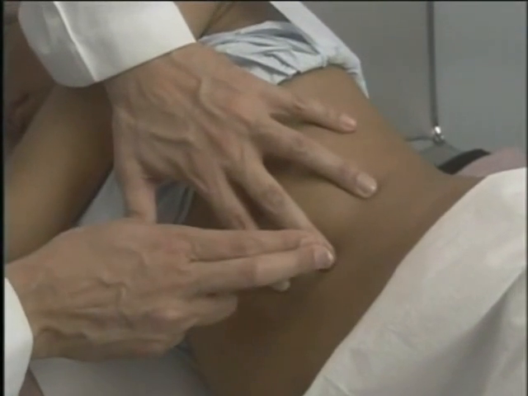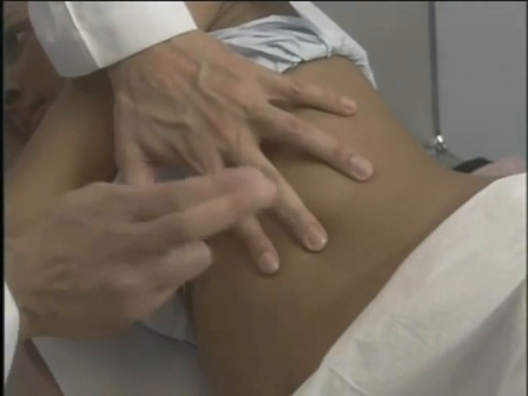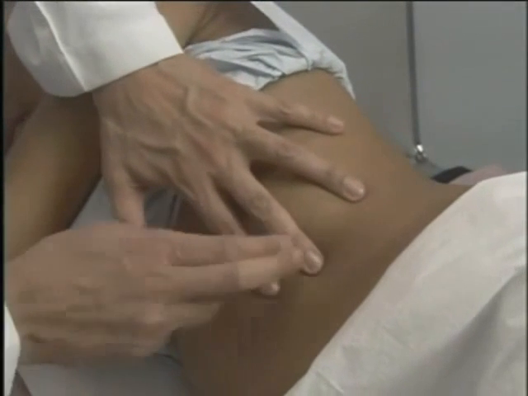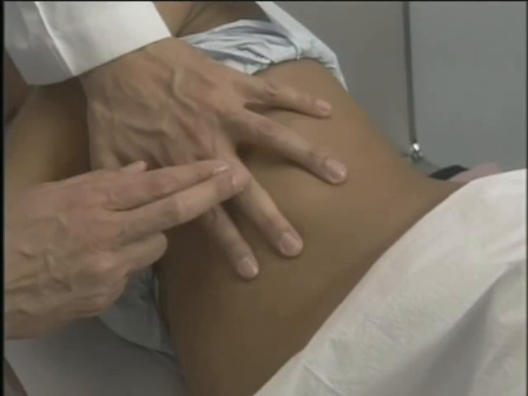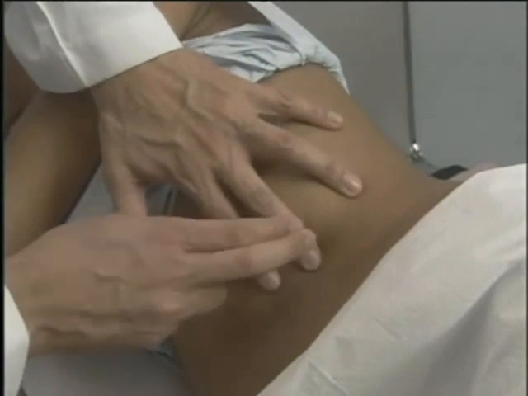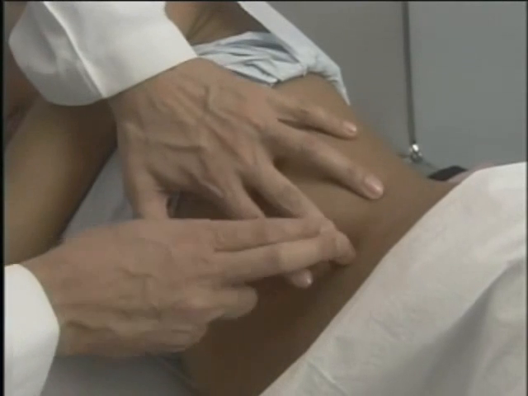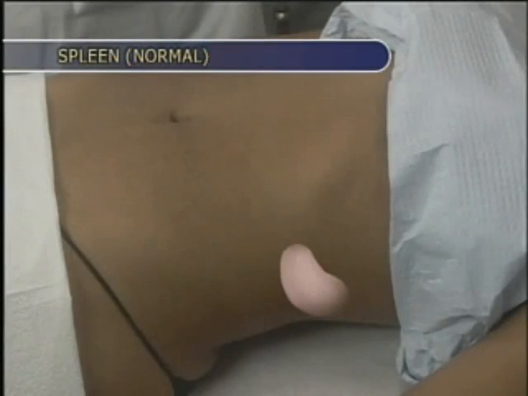Okay, take a deep breath. If tympany is heard, ask the patient to take a deep breath as you continue to percuss in the same place. Hold it. Let it out. When spleen size is normal, tympany usually persists. Okay, good. An enlarged spleen is considered unlikely.